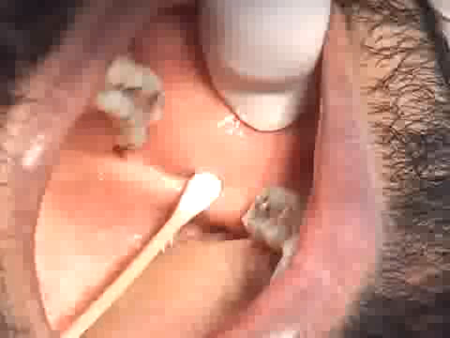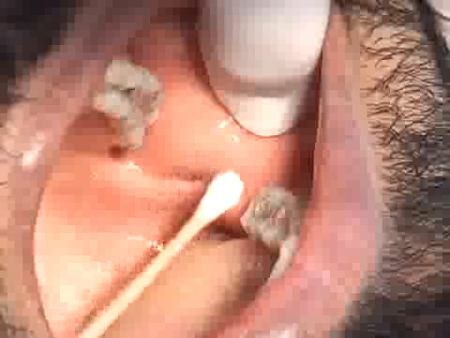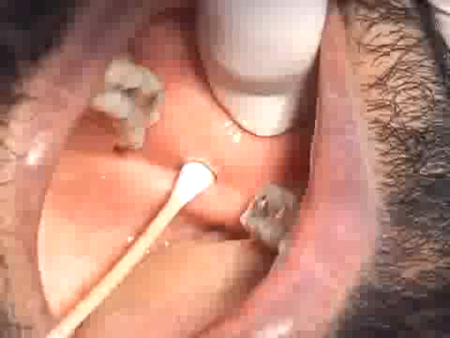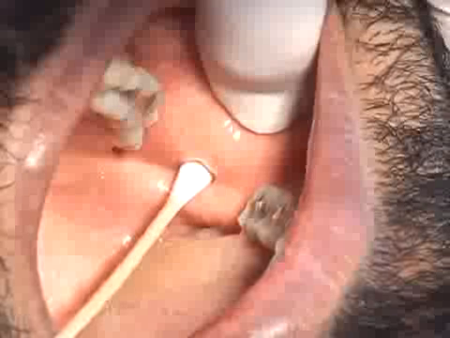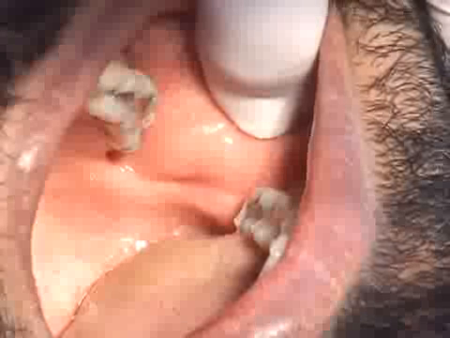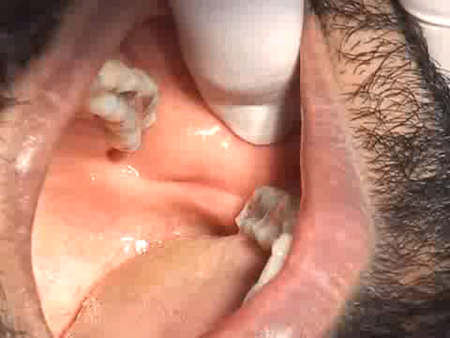Just lateral to the raphe, there is often a shallow depression or fossa, which feels soft and spongy. This depression is approximately 1 centimeter above the occlusal plane, or halfway between the maxillary and mandibular occlusal planes.